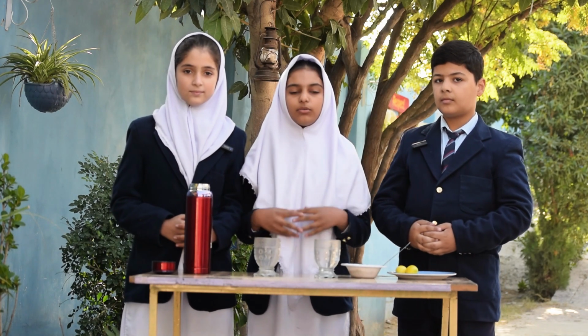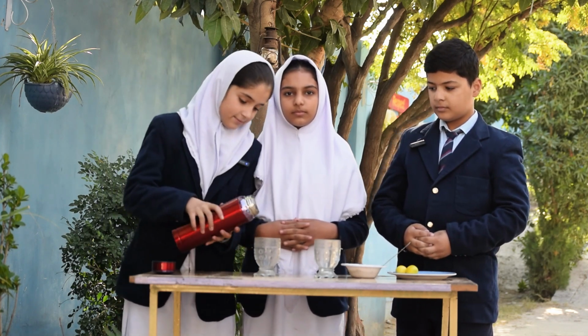Assalamualaikum. Today we are going to perform an activity about density. In this activity, we can take 2 glasses and fill water in each glass.